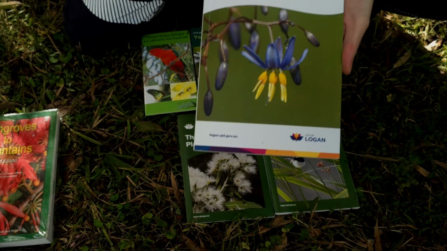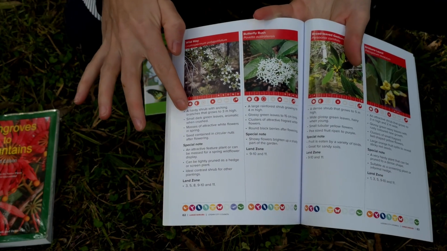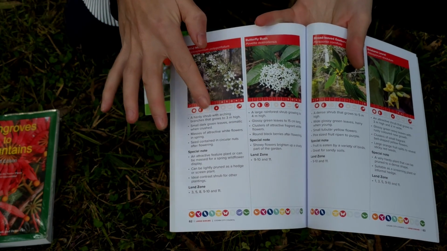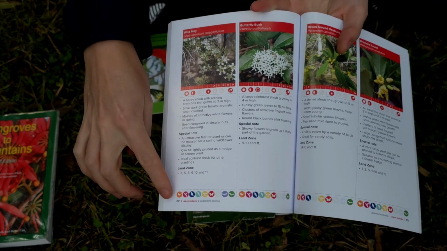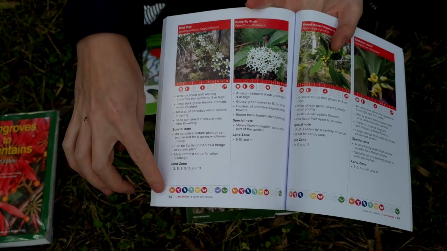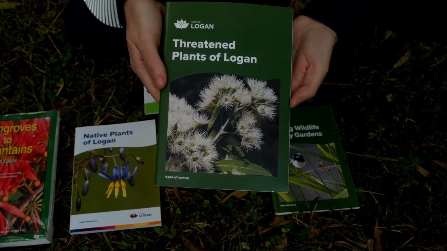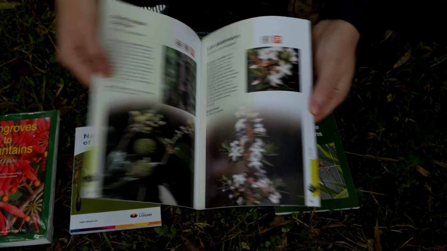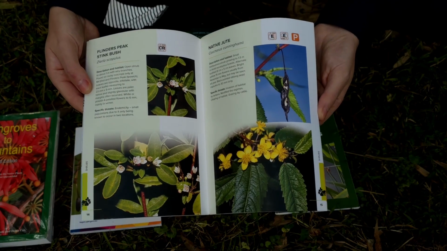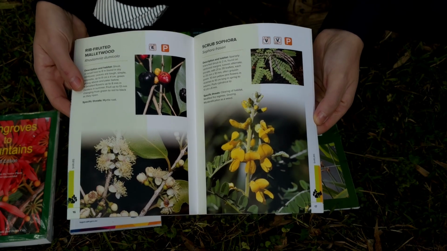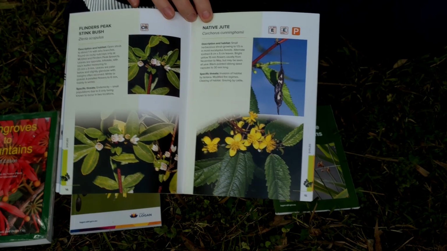I really found this Native Plants of Logan really helpful because it's got all the information that you need. Its aspect, how much sun it needs, how much water it needs, and what animals are attracted to it. If you want to create a wildlife garden specifically for animals, this is a great guide for that. This one shows all the threatened plants of Logan. A great guide to make sure you're not accidentally pulling out endangered species. I have successfully managed to reintroduce the native jute on my property.